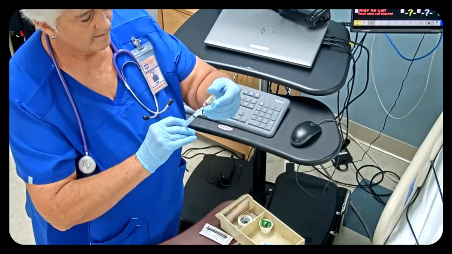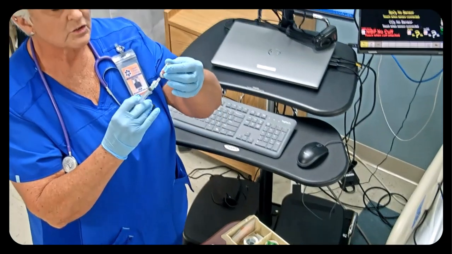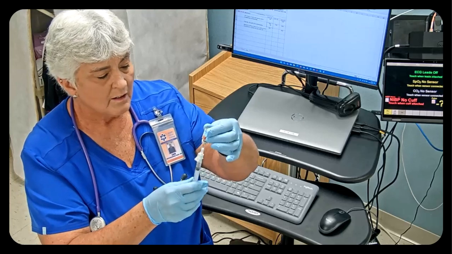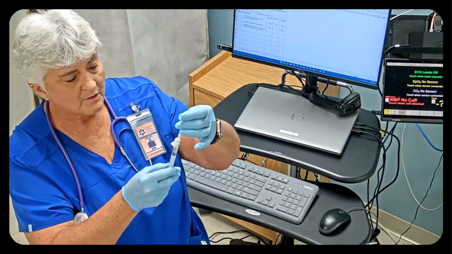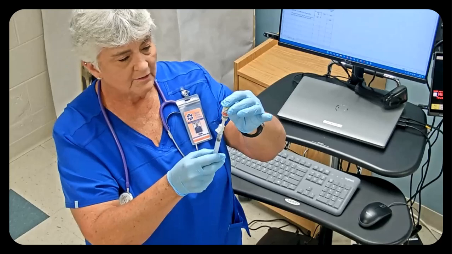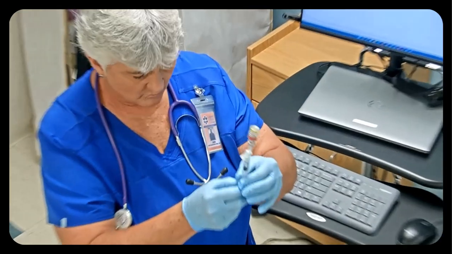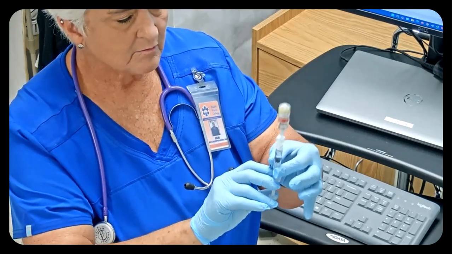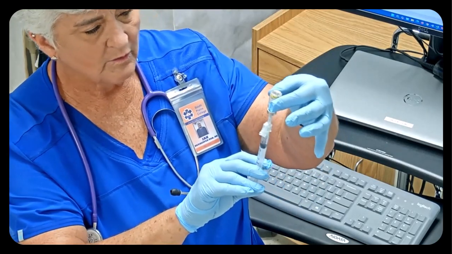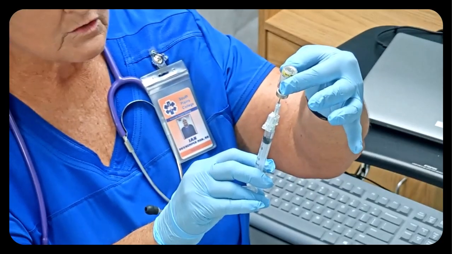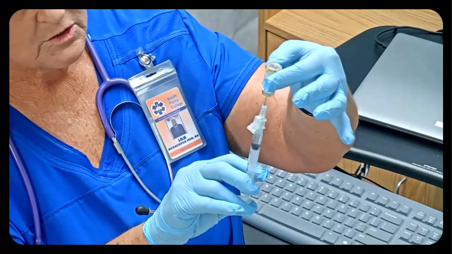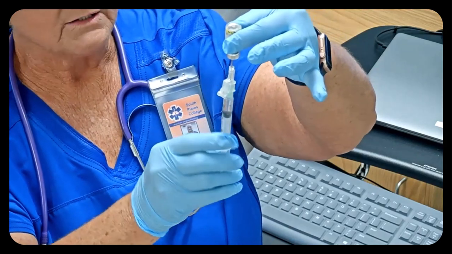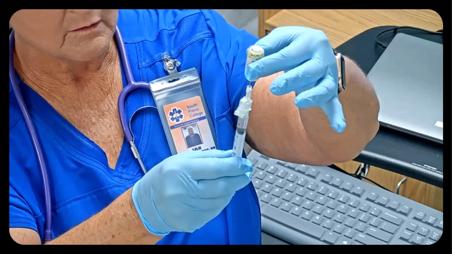Okay. And then I'm going to make sure that my needle is in the solution, and I'm going to draw back. So this needle is a lot sturdier than that other one, so I'm going to go ahead and get all the air out, push that air back up into the vial, make sure my needle is back in the solution, and I'm going to pull back to 1. Okay.